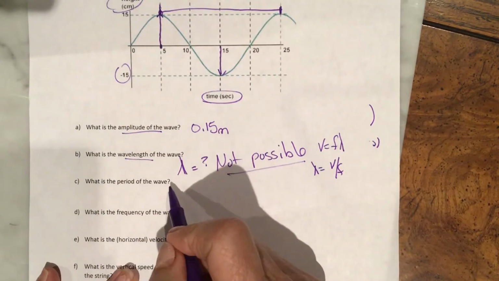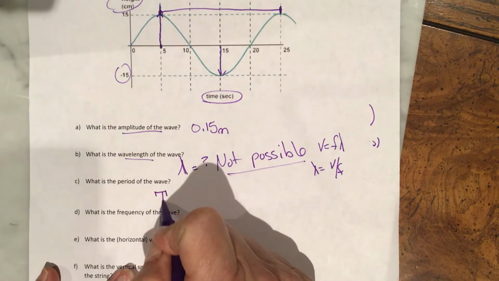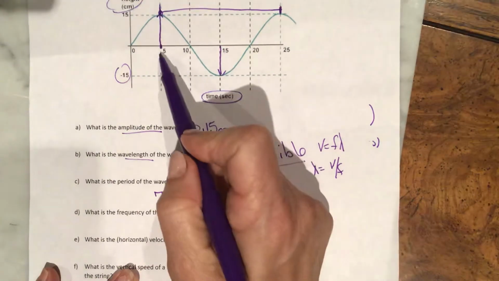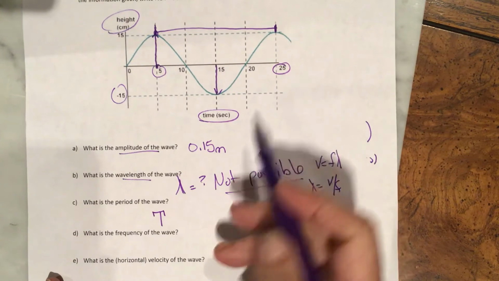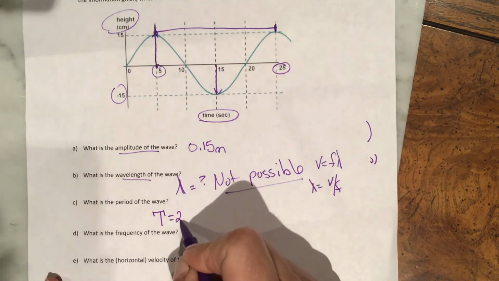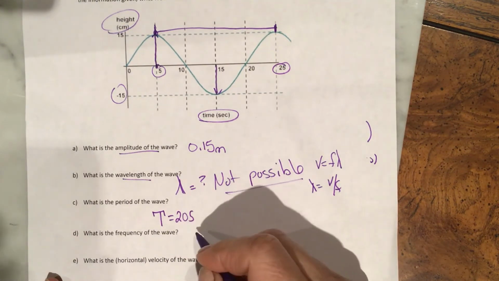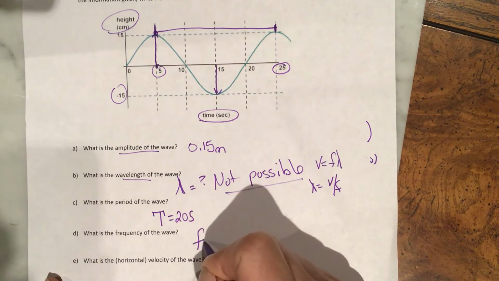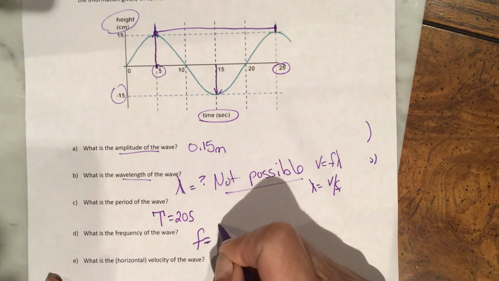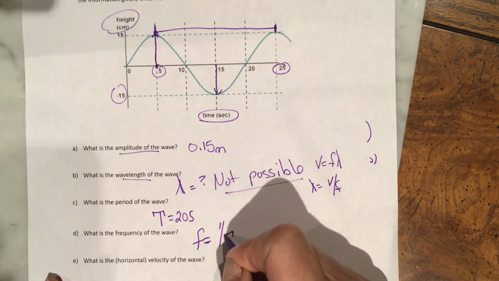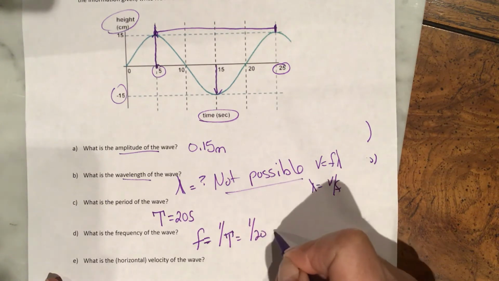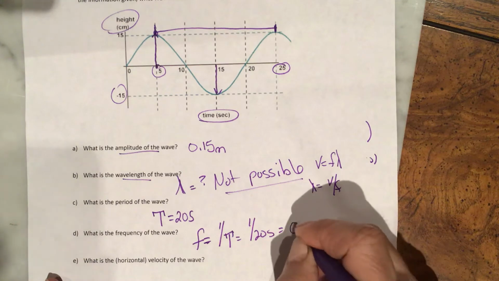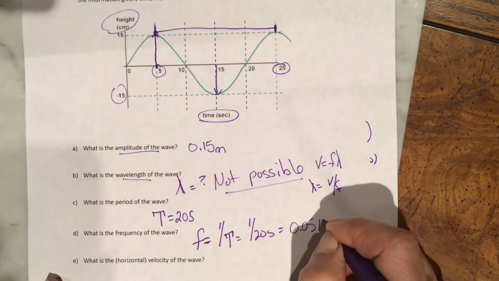All right, so what's the period of the wave? Well, remember that's one repeating cycle for the wave. And so the crest is at 5 seconds up here and 25 seconds, so we have a period of 20 seconds. The relationship between period and frequency is an inverse one, so 1 over the period will give us the frequency. That's 1 over 20 seconds, so that's 0.05 hertz.